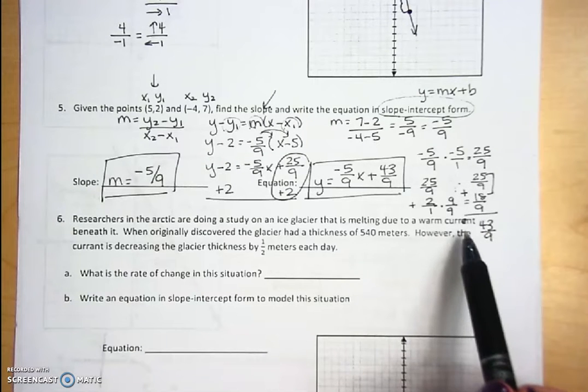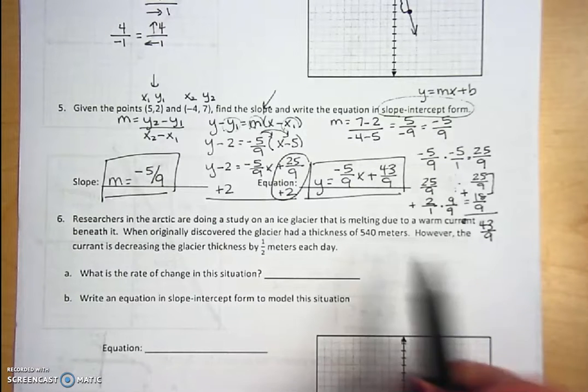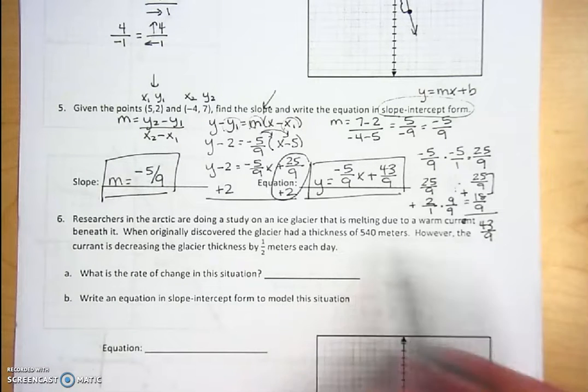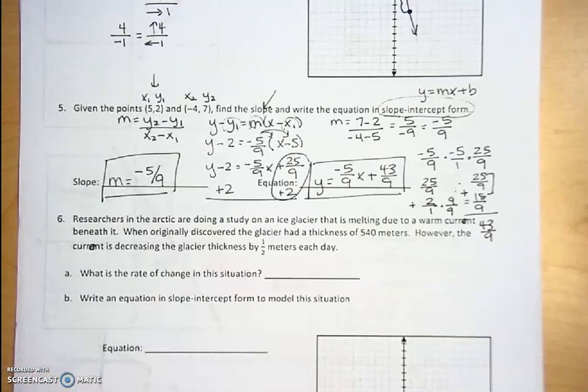To a warm current beneath it, like water. When originally discovered, the glacier had a thickness of 540 meters. The current is decreasing the glacier thickness by 1/2 meters each day. So first question, what is the rate of change in the situation?